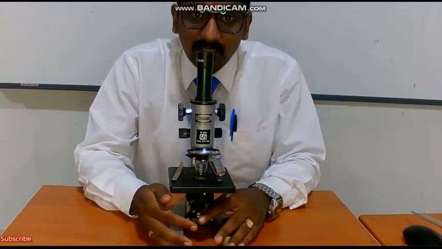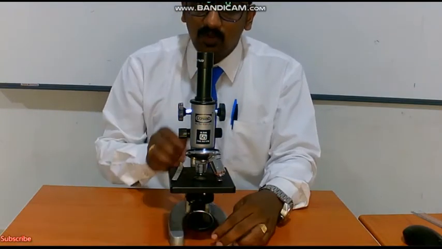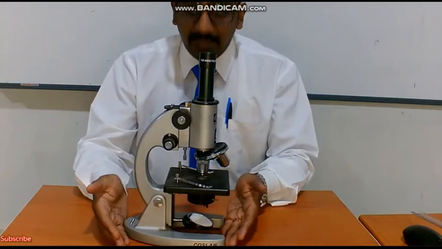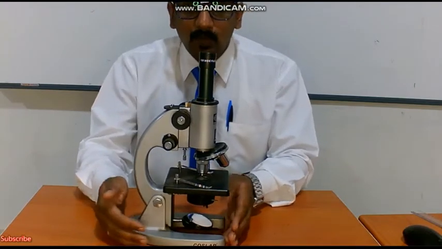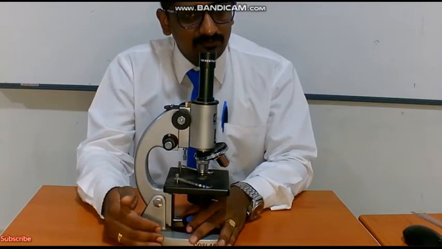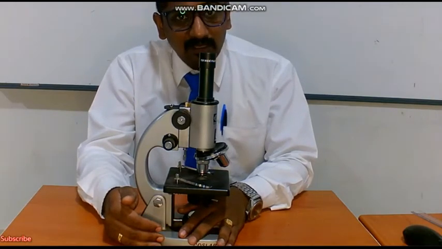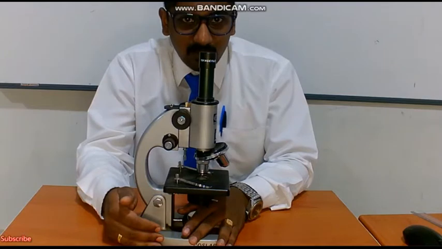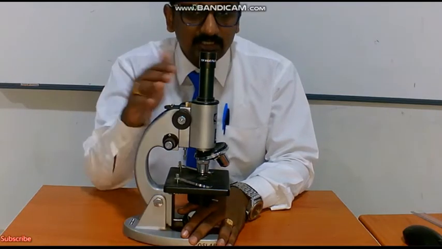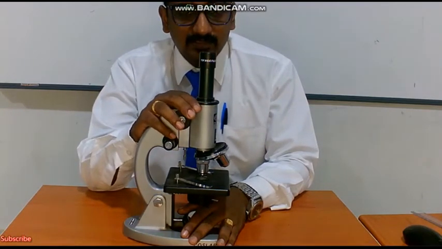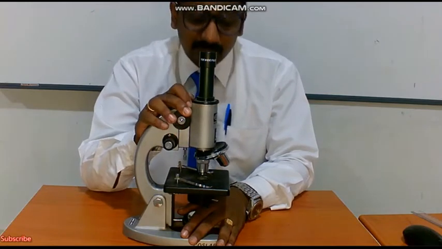So through what can we see them? We can see them using an instrument called a microscope. A microscope is an instrument used in the field of life science, that is biology, used to magnify tiny objects which cannot be seen with our naked eye. We mostly use it to visualize biological specimens.